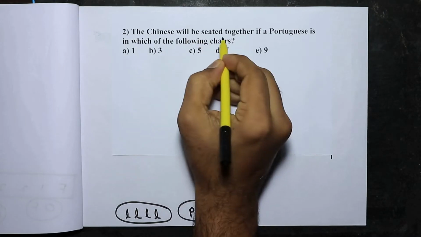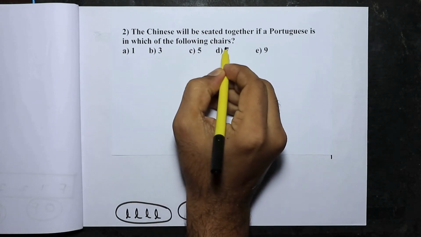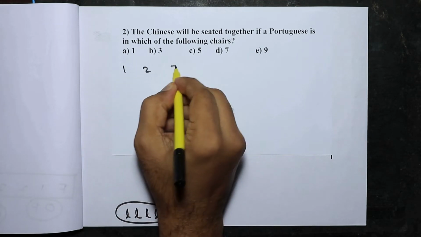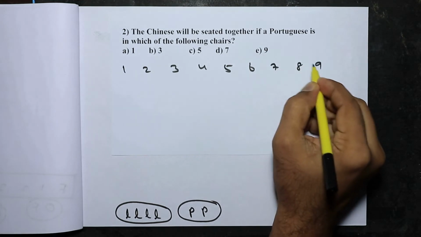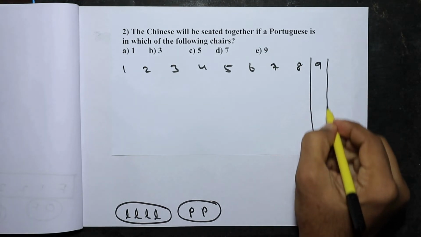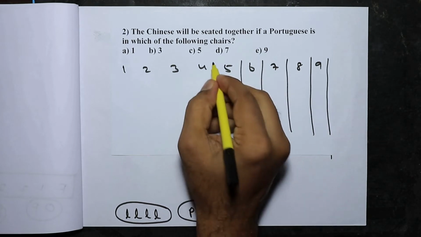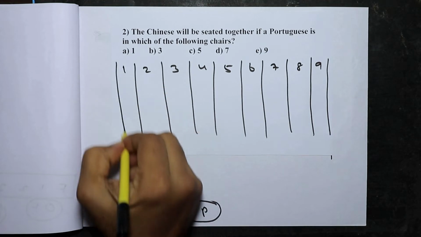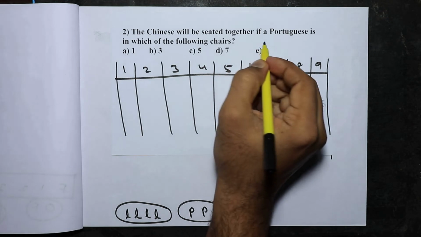The Chinese will be seated together if a Portuguese is in which of the following chairs? I'll mark the 9 chairs like this. Now we'll go from the options.